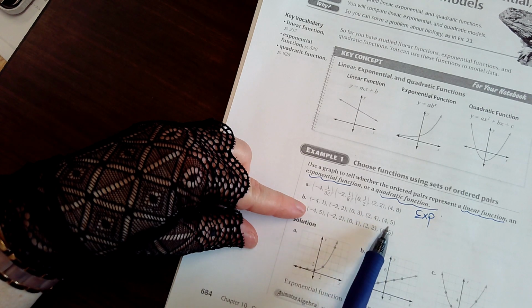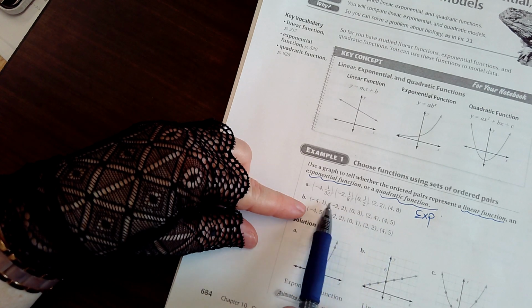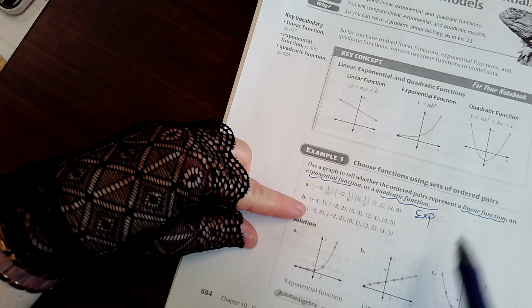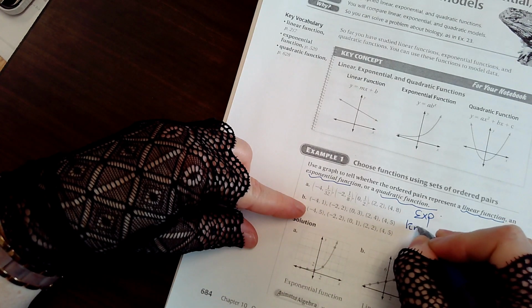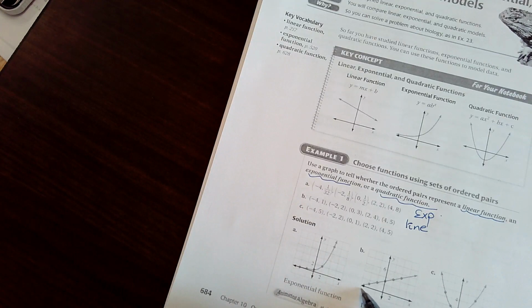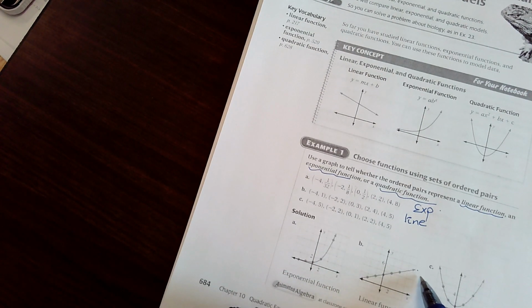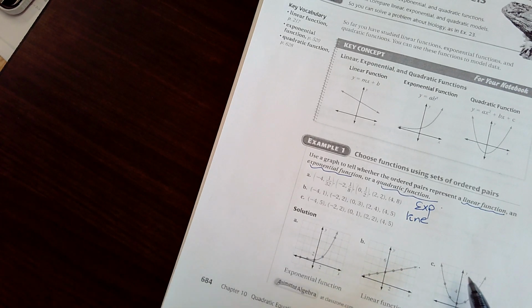I have no repeating y values at all. So to me, this looks like it would be a line. You would plot the points, and if you plot the points, you just have a straight line. Okay, so these are little tips that you're looking for. So you can have an idea and you prove it by graphing it, or as we go on, you'll see there's other ways to prove it.